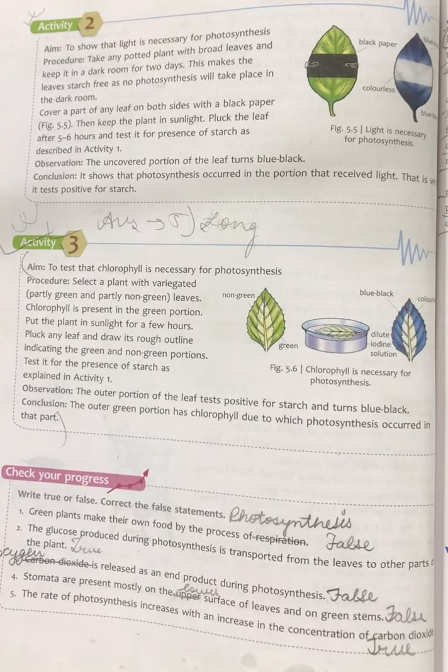And chlorophyll is present in the green portion, but the part of the leaves which are not green does not have chlorophyll. Now put the plant in sunlight for a few hours. Pluck any leaf and draw its rough outline indicating the green and non-green portions.